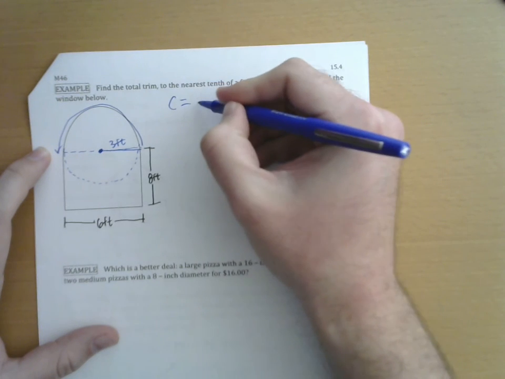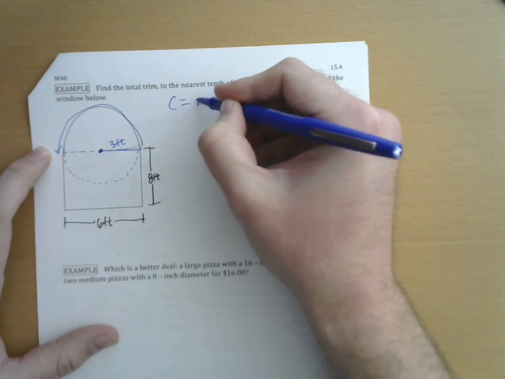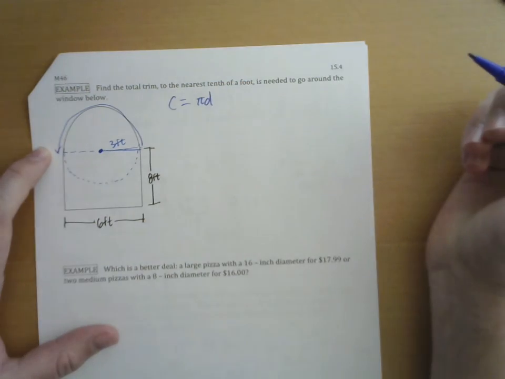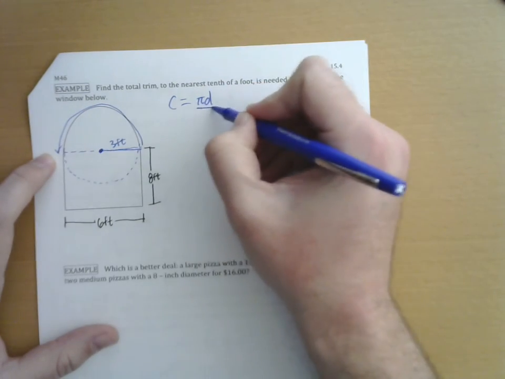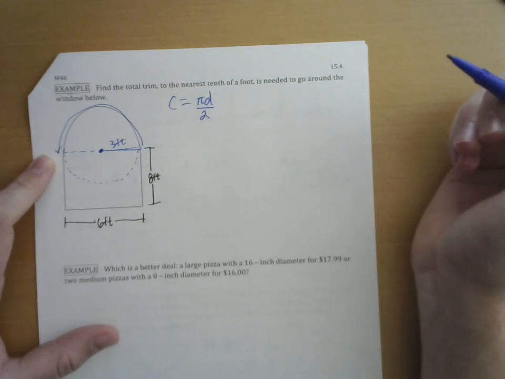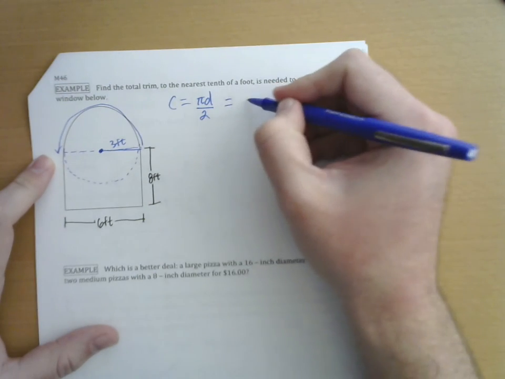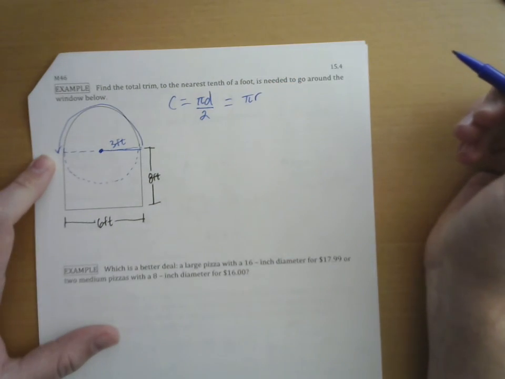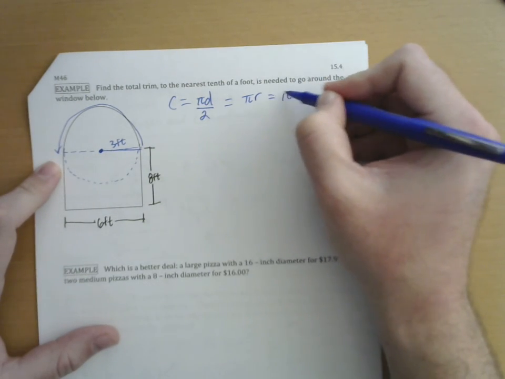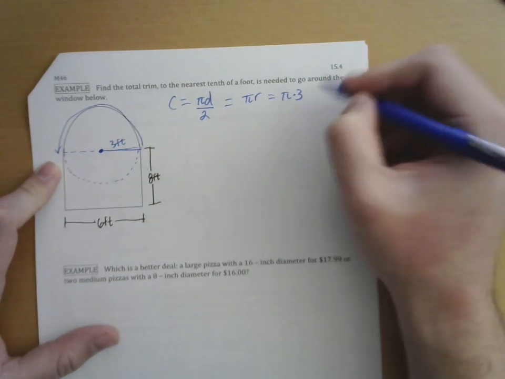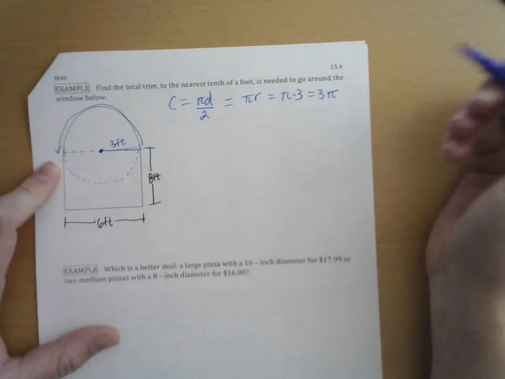So while our circumference is, we're going to use pi d, what we really want is not the whole thing. We want to divide this by 2. And so what this really is is pi r. And so that's going to be pi times 3, or 3 pi, and we'll come back to that.